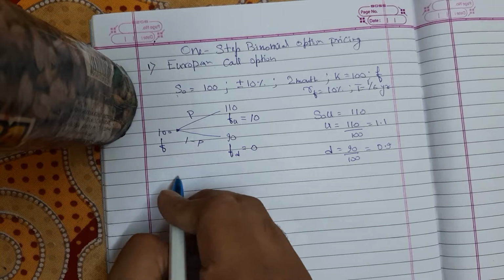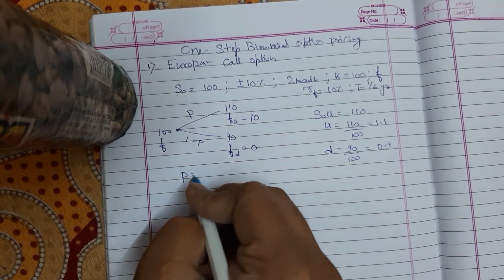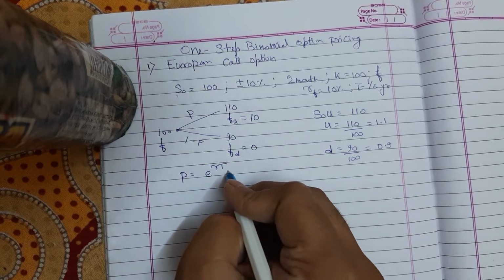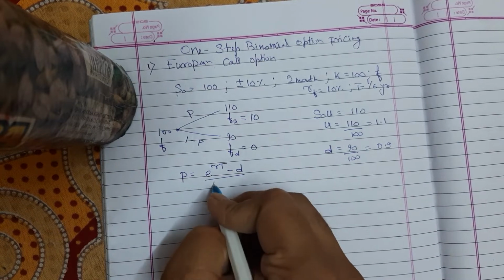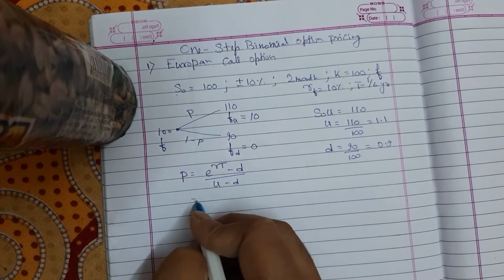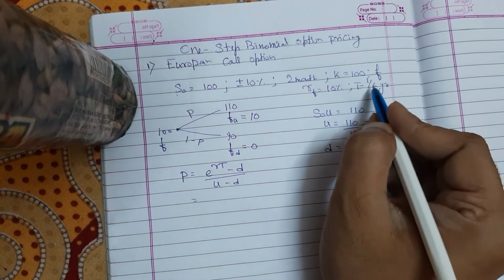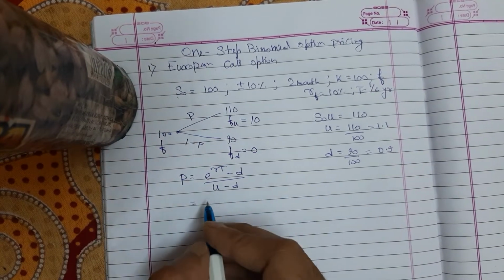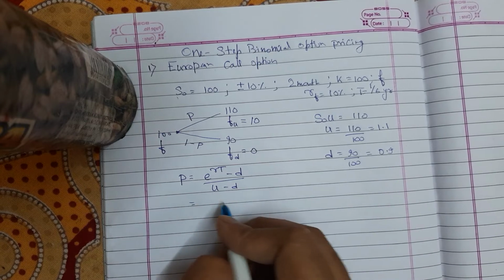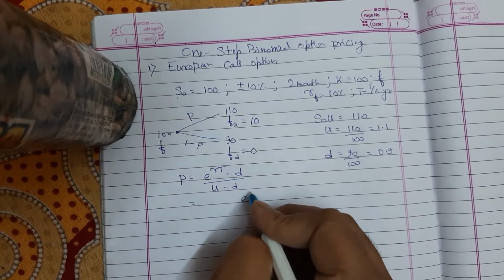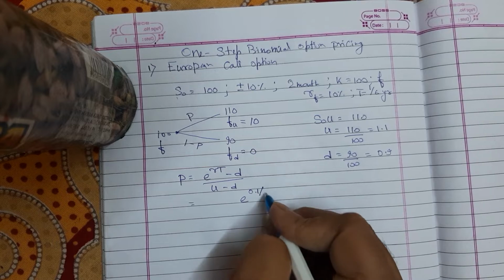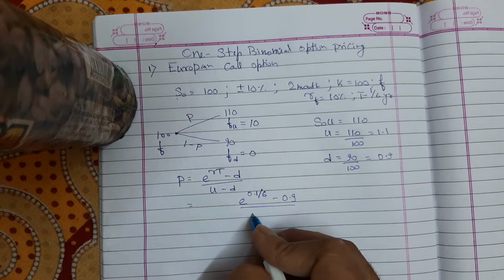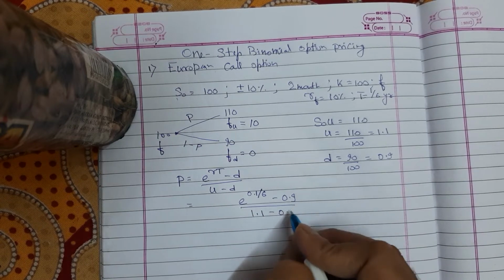Now if you recall the formula of p, it can be calculated as e raised to the power rT minus d, upon u minus d, where r is 10%, T is 1/6 years, d is 0.9 and u is 1.1. Plugging in these values, we get e raised to the power 0.1 divided by 6, minus 0.9, divided by 1.1 minus 0.9.